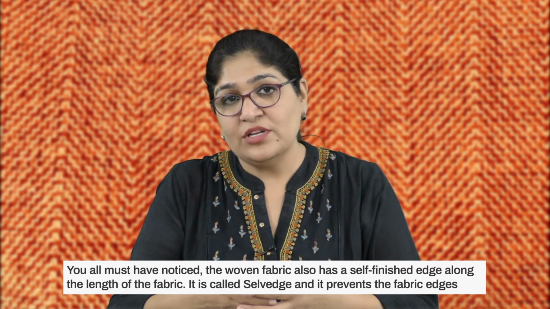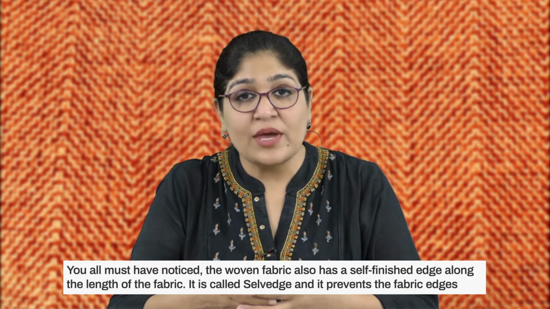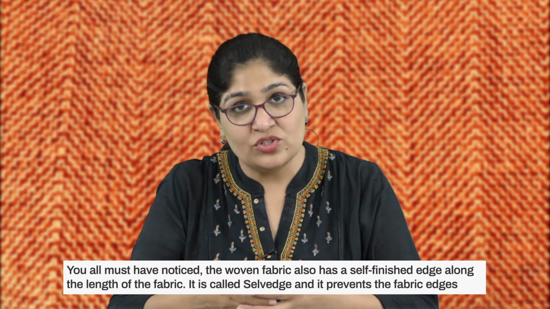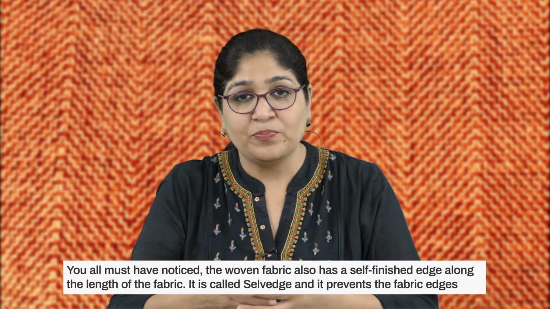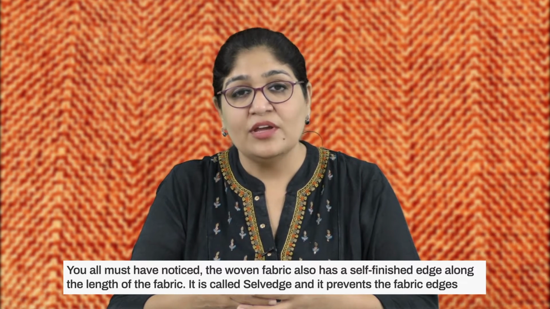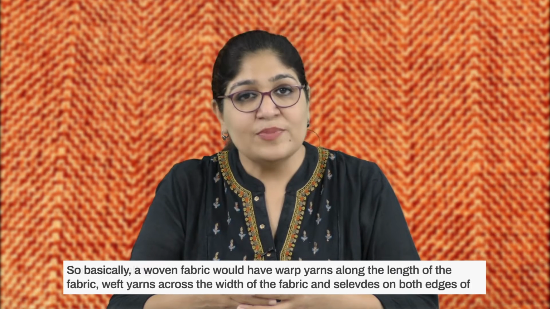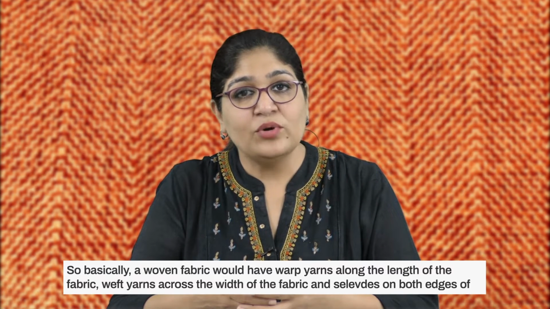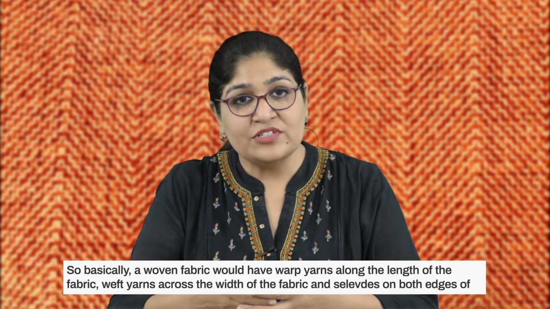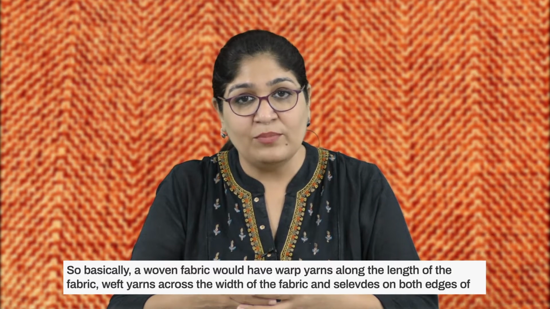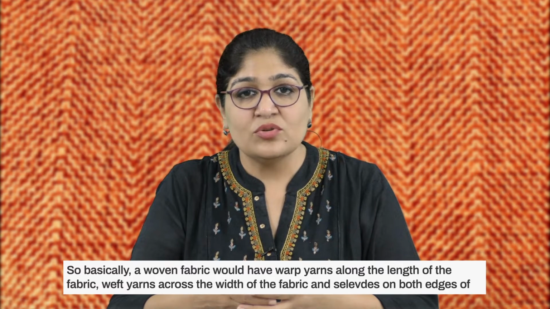You all must have noticed the woven fabric also has a self-finished edge along the length of the fabric. It is called selvage, and it prevents the fabric edges from unraveling. So basically, a woven fabric would have warp yarns along the length of the fabric, weft yarns along the width of the fabric, and selvages on both edges of the fabric.